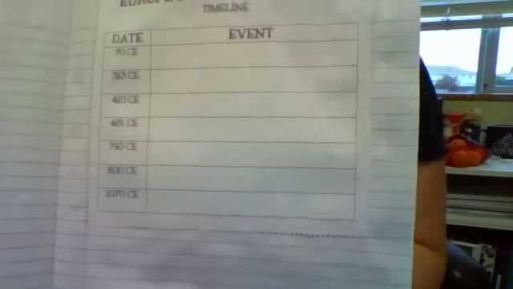So I'm going to go ahead and flip to page 7, and it's my Europe's timeline. Okay, we haven't written anything on that so far, but it should be glued to page 7. Page 8 is my Europe map. We did color this in class.